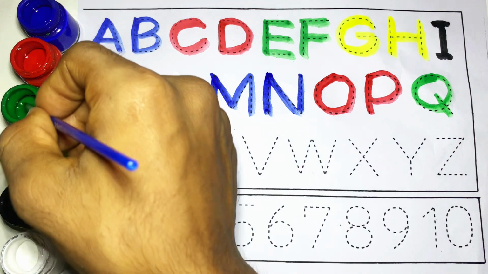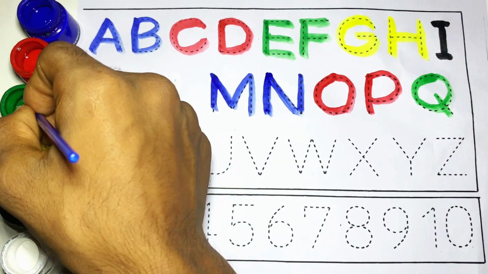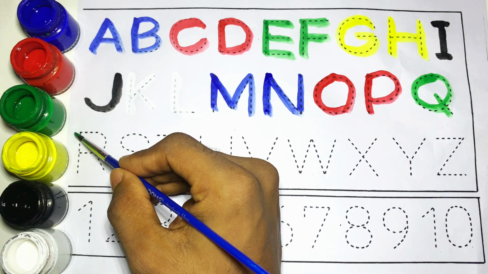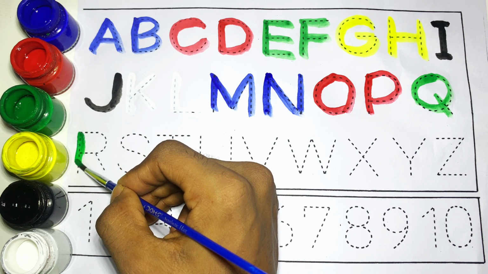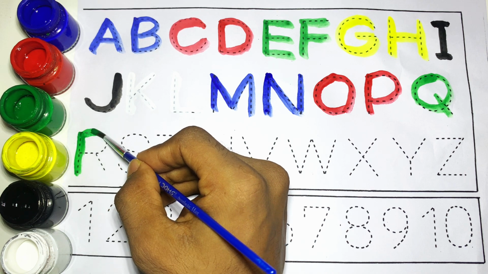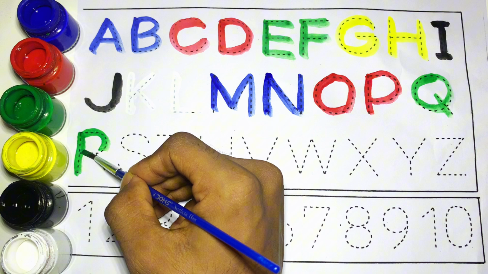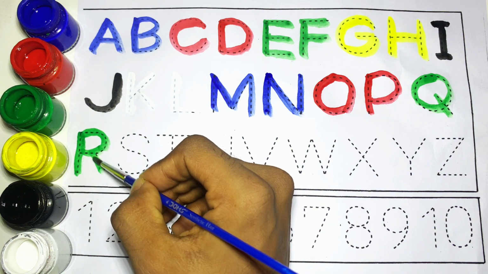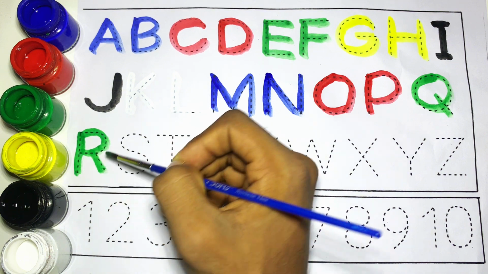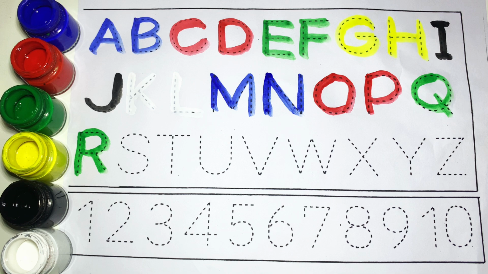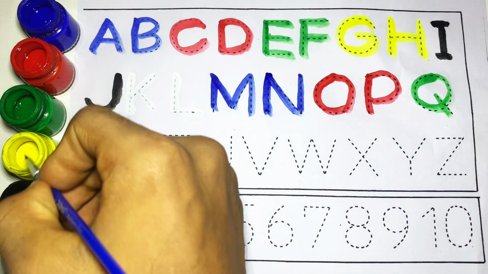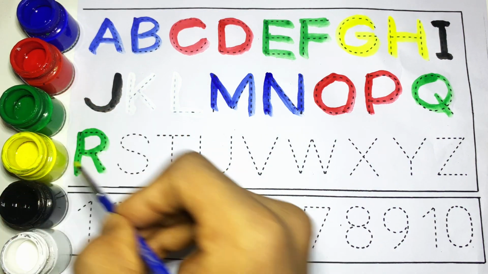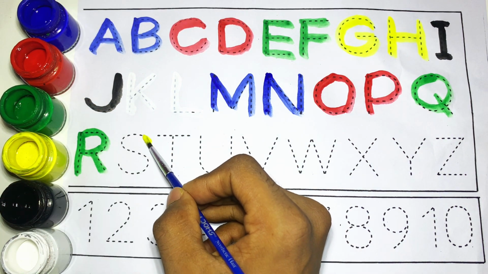Kids, again use green color and draw R. R for rose. The alphabets of R. Kids, now draw S. S for sun. The alphabets of S. And use yellow color. Yellow color.